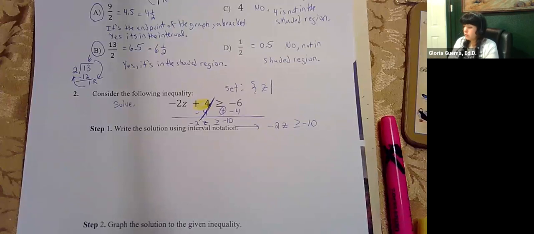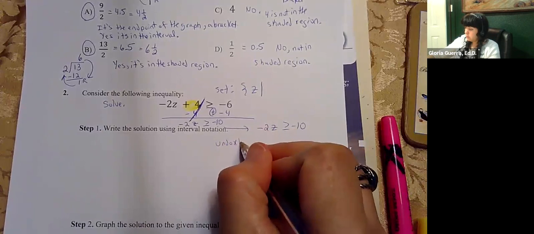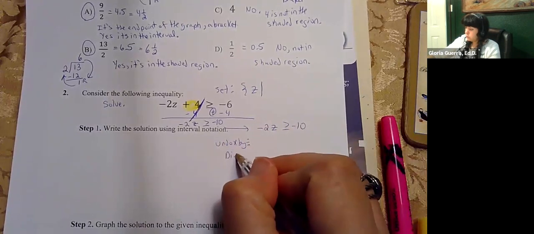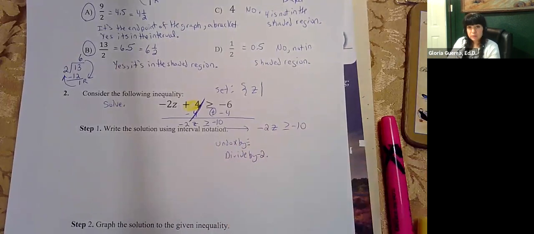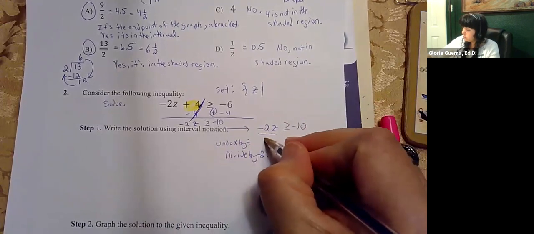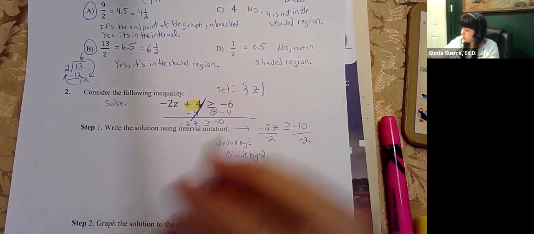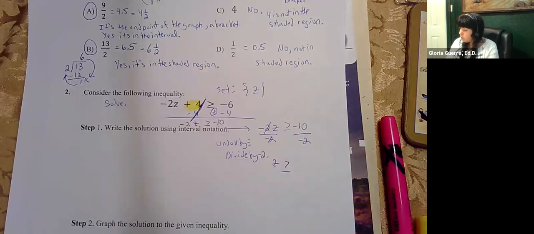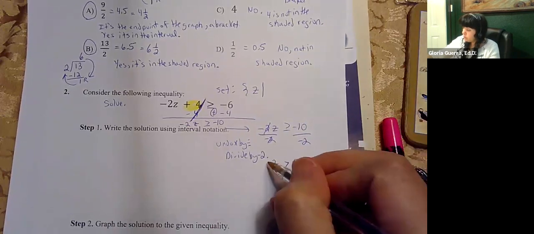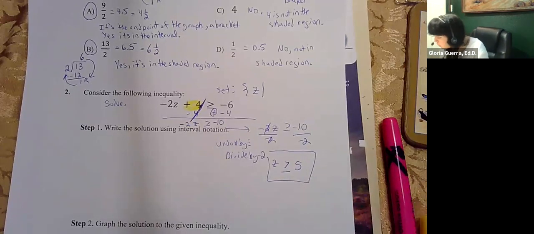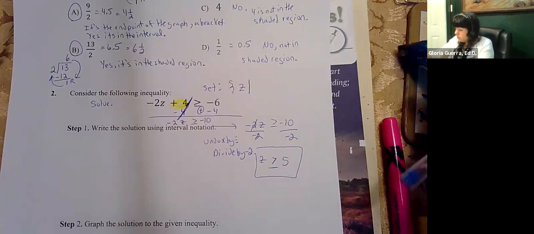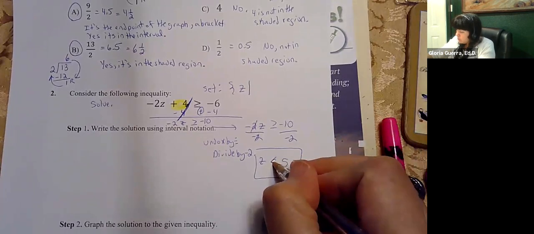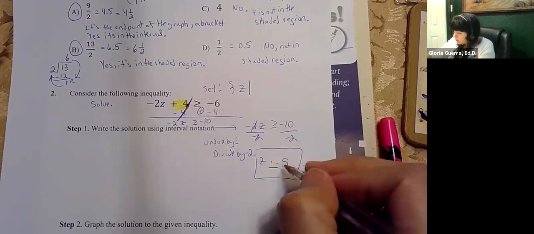So if you ask, well, how do you finish solving that for z in math? We undo times by division. So you divide by -2 on both sides. I'm going to divide this by -2, this by -2. These fall out. Greater than or equal to, and -10 divided by -2 is +5. So you have z. Oh, and you know what else happens? You have to change the direction of the inequality. So you have to be careful. You have to change the direction of the inequality because you divided by a negative.